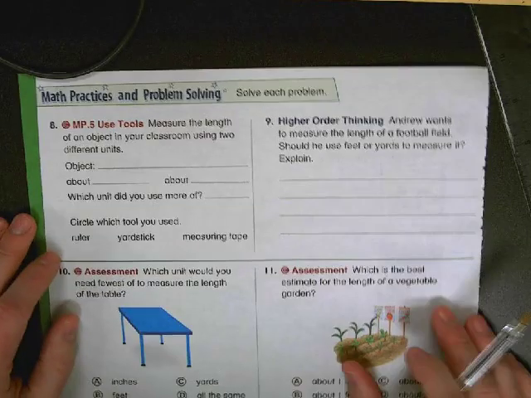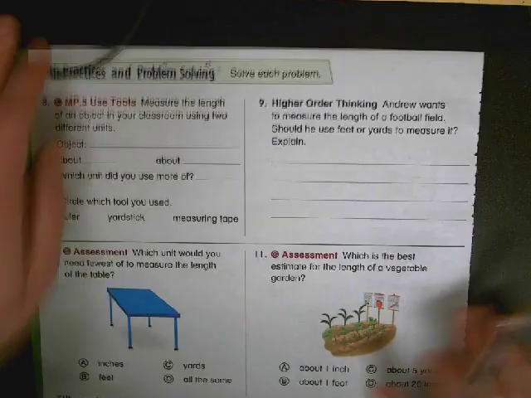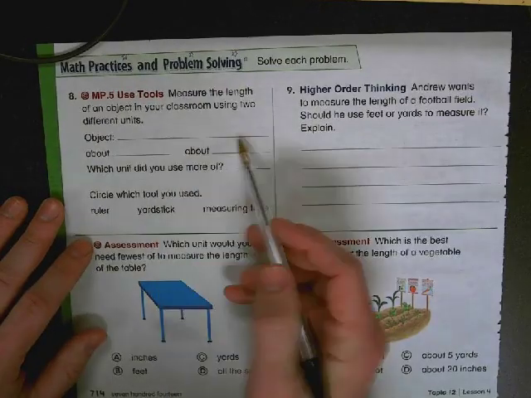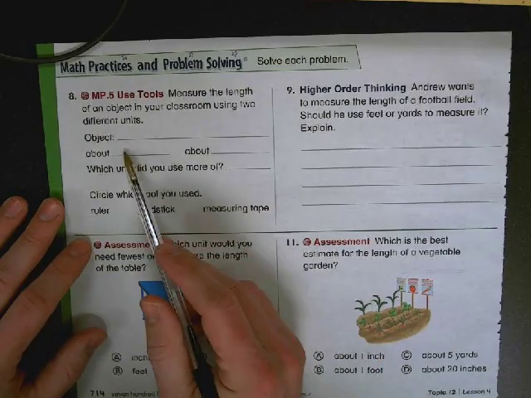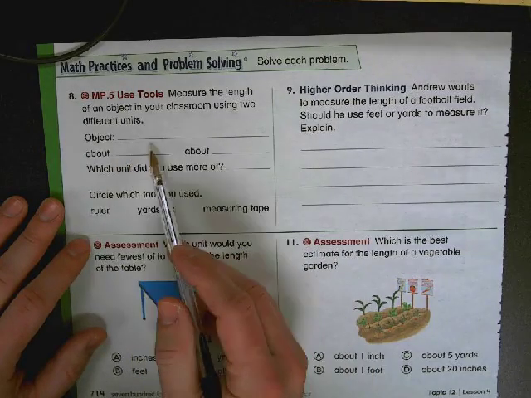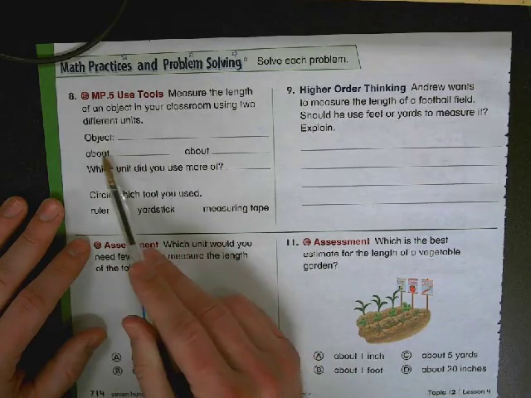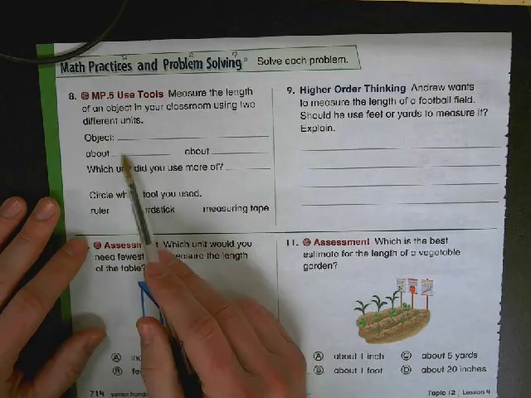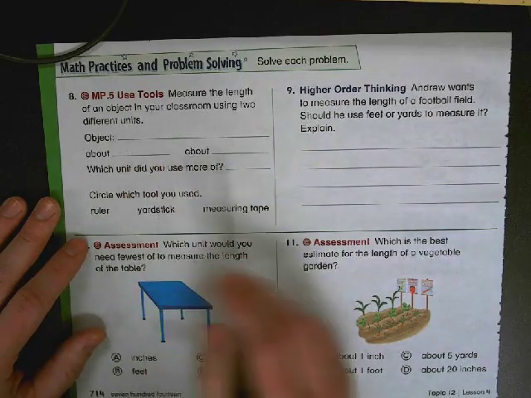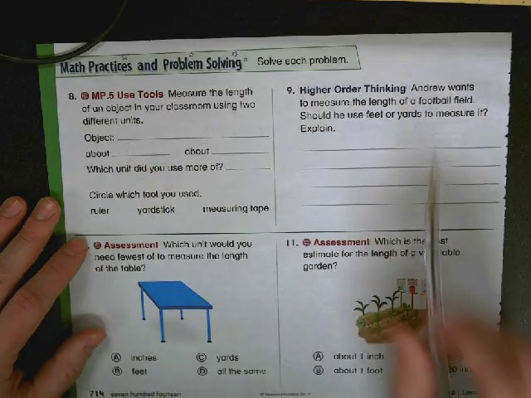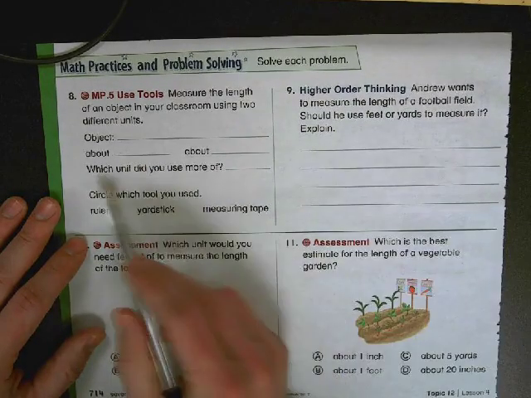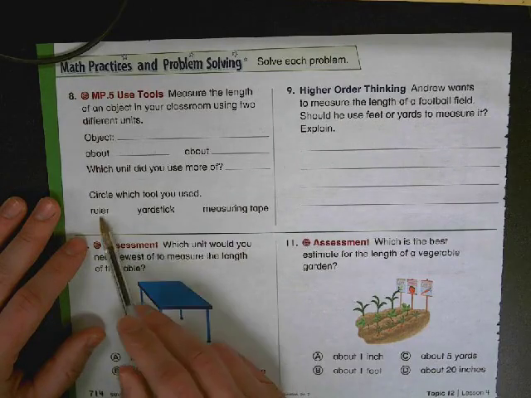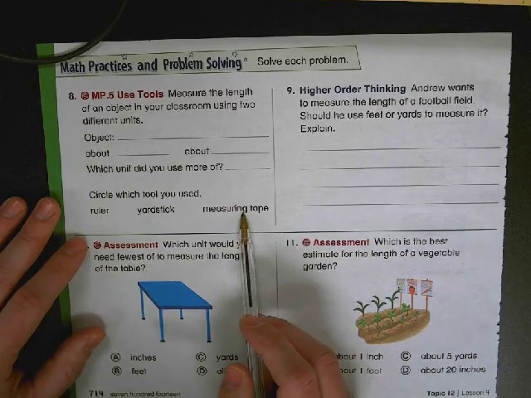On the back, it says measure the length of an object in your classroom using 2 different units. So pick an object, write the name. Maybe you measure it in feet and yards, or inches and feet. I don't know, but if you're going to write about blank inches or about blank feet, you have to tell me the unit. You can't just write about 12 or about 4. You have to tell me feet or inches or yards. Which unit did you use more of, and which tool did you use? Ruler, yardstick, measuring tape. Those are your 3 options.